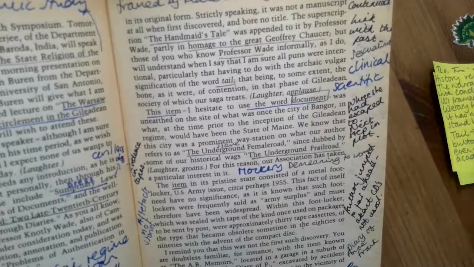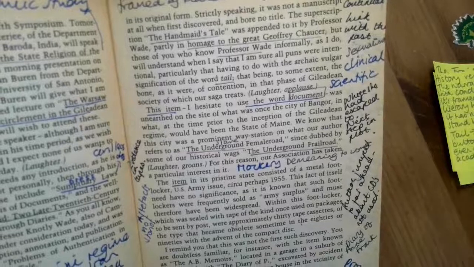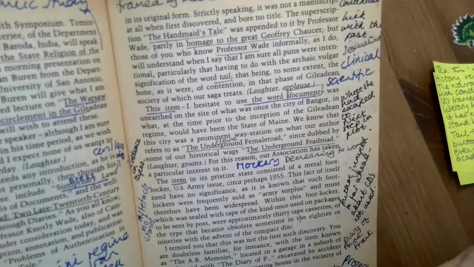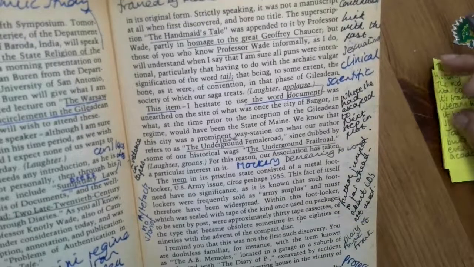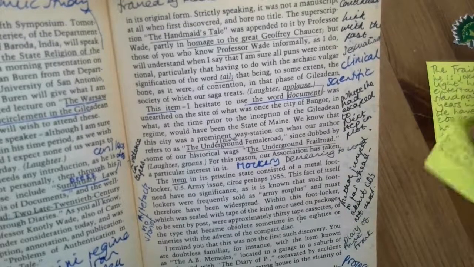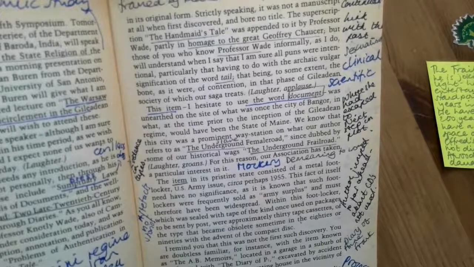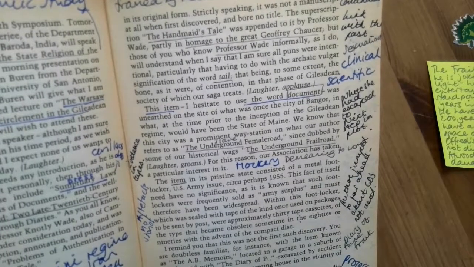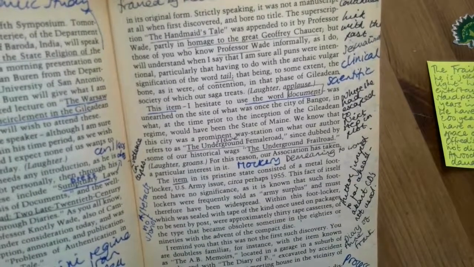This item, and he refers to it as an item, occasionally he calls it a document, often he calls it an item, and it's now discussed in reference to where it was found, along with the locker it was found with, and the cassette tapes, and all of those things are treated with equal value.